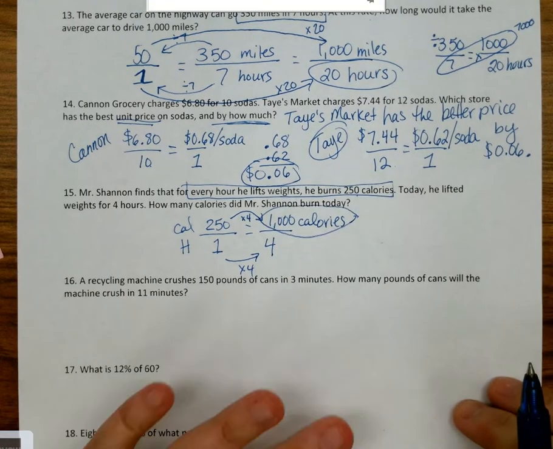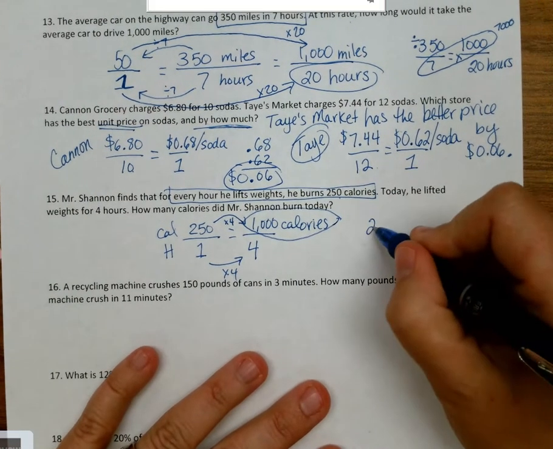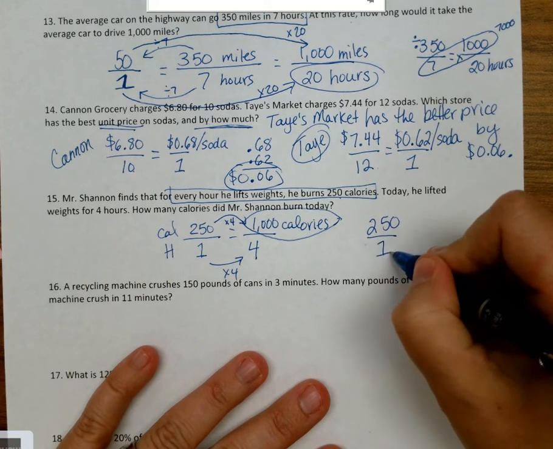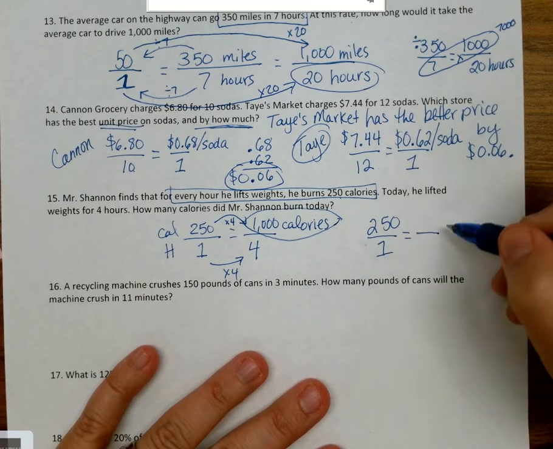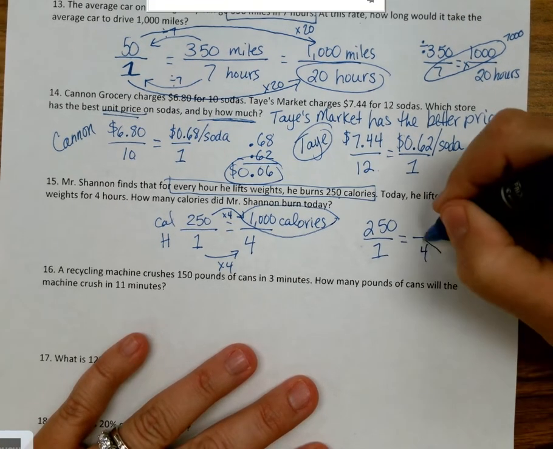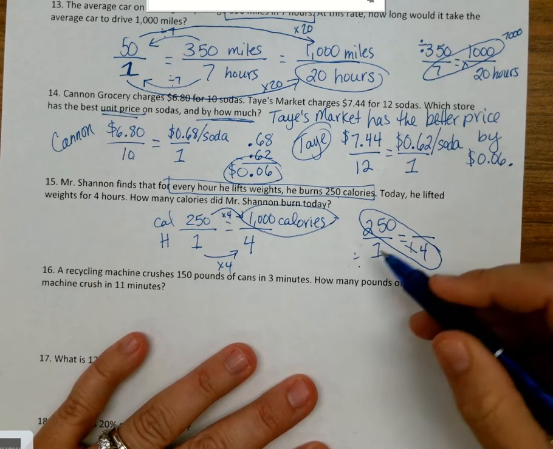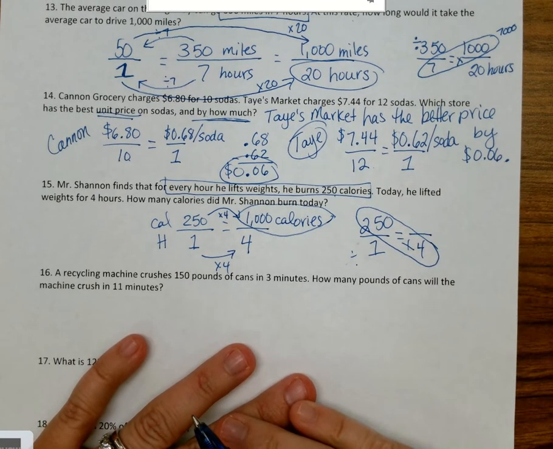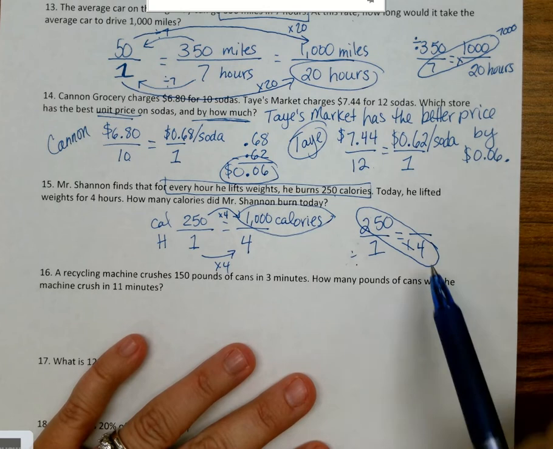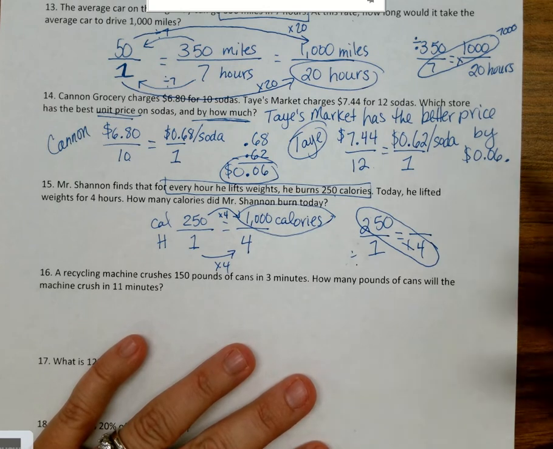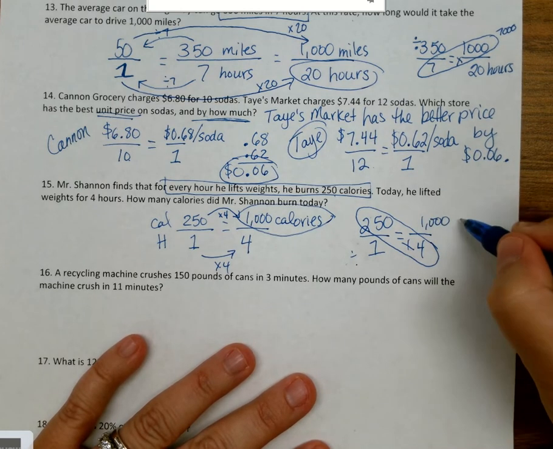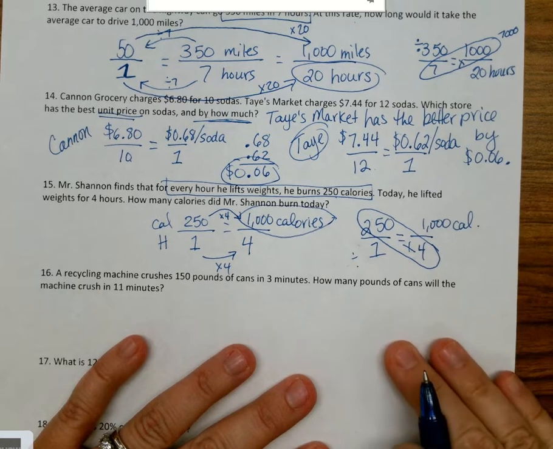Now, for my cross multipliers, 250 over 1 equals something over 4. You were multiplying across, and then I'm just going to say that the step dividing by 1 because it's important to not forget that step, but 250 times 4 was 1,000. So your answer was still 1,000 calories. All right, so you saw it both ways.